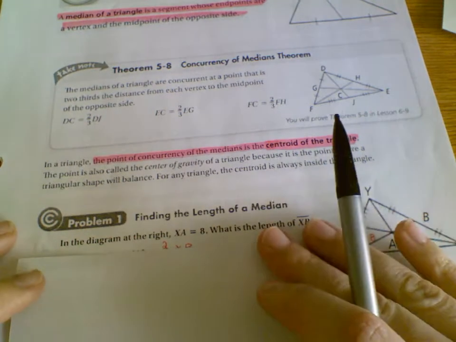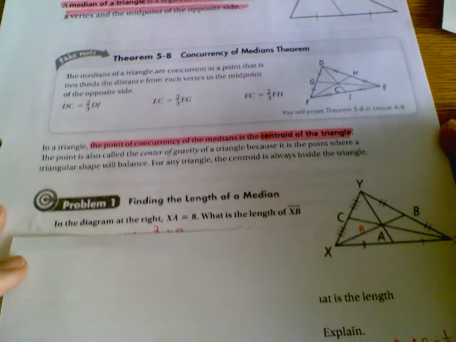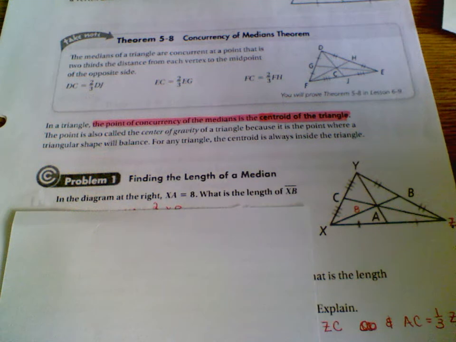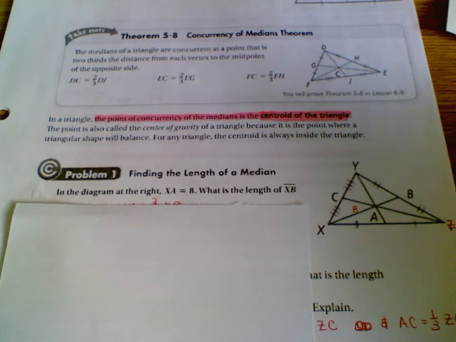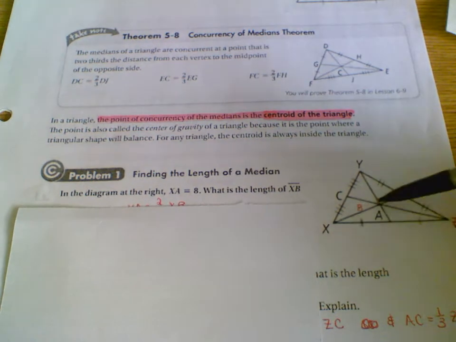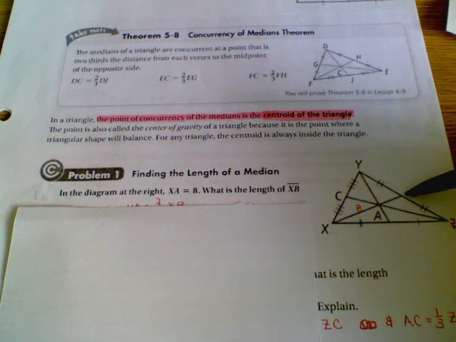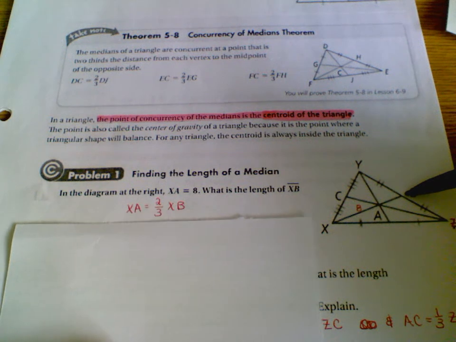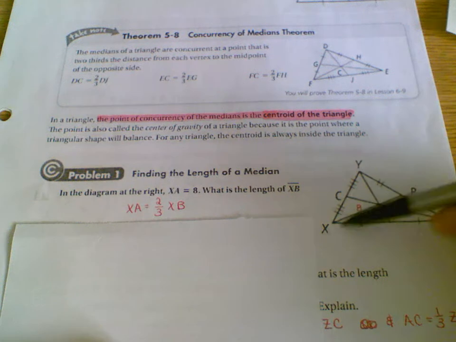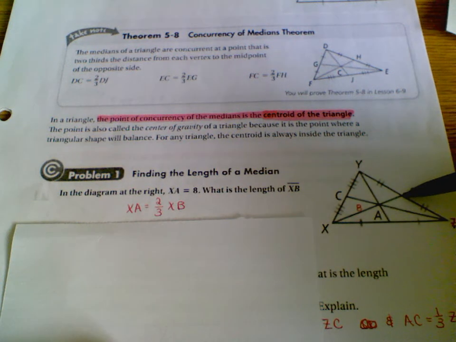So the first thing we're going to do is just practice finding lengths using that theorem. Here it says in the diagram that XA is 8 and it wants me to find the length of XB. One way you can tackle it is to set up an equation. XA has to be 2/3 of the entire length.